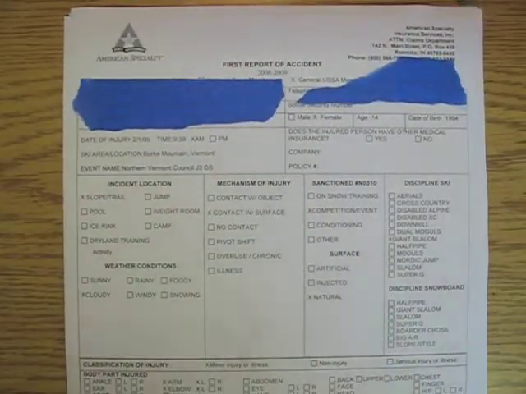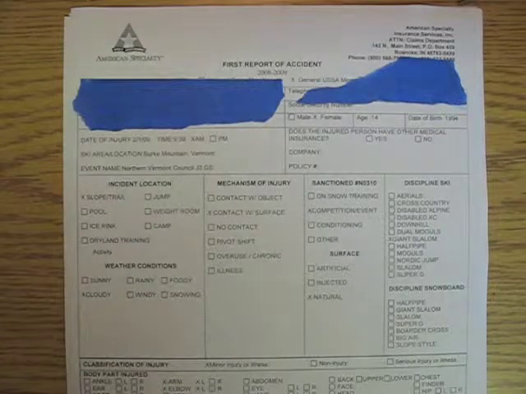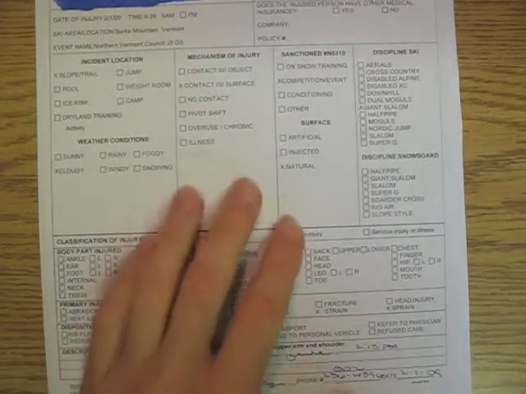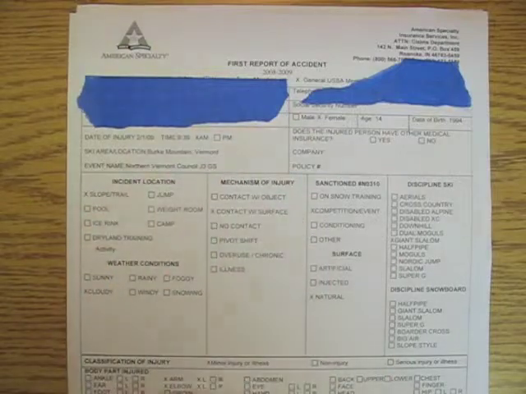if I had an injury during the race, if for any reason ski patrol had to respond to somebody who is injured, I would need a first report of accident, American Specialty first report of accident. I would need that to go first. I need to fill that out and put it first in the packet so that when the people in the office see this packet, this is the first thing they see and they know that there is an injury. Even if it's reported down at the bottom that the athlete was fine later on, if ski patrol responded, you need one of these. Okay.